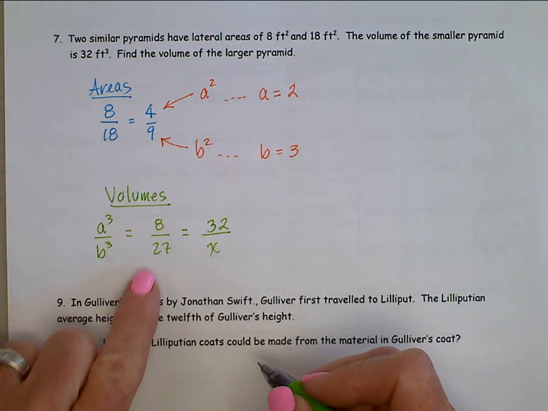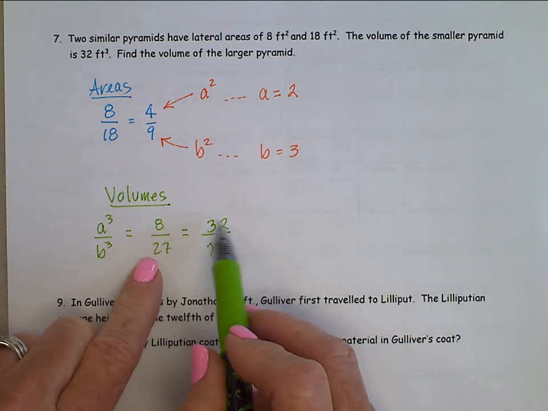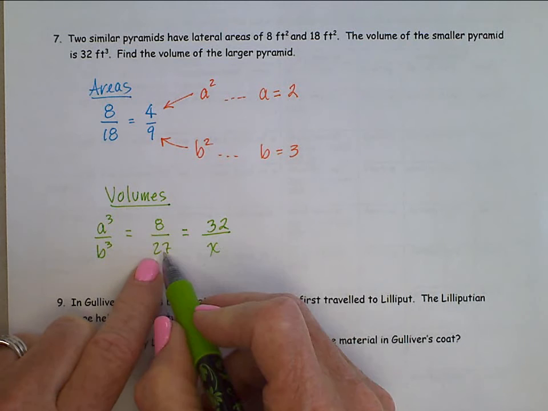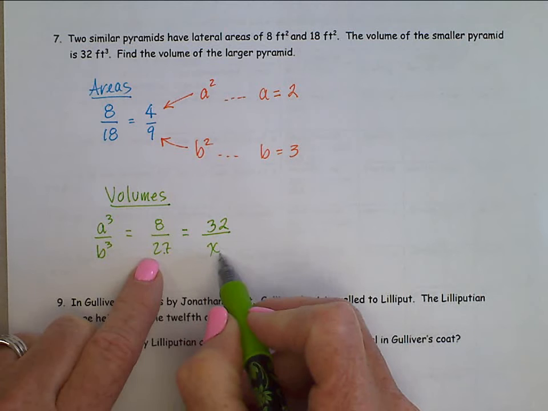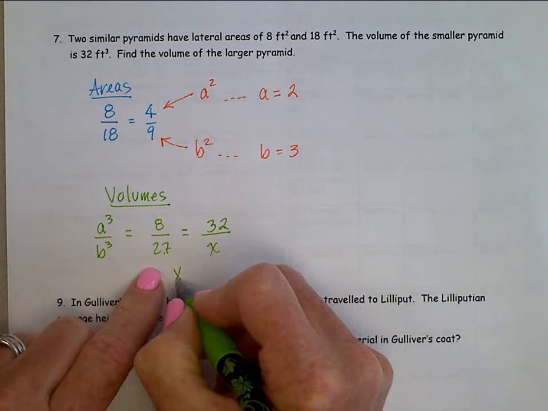A couple of ways that you can solve this. Some of you see this: you could multiply 8 times 4 to make 32. So we would have to do 27 times 4. And 27 doubled is 54. 54 doubled is 108. So x is 108.